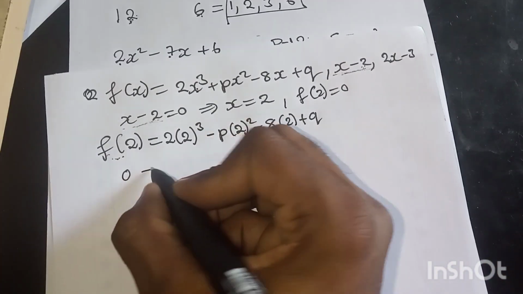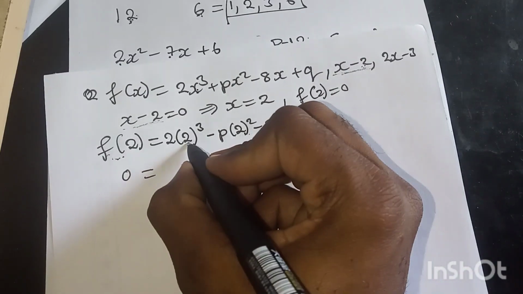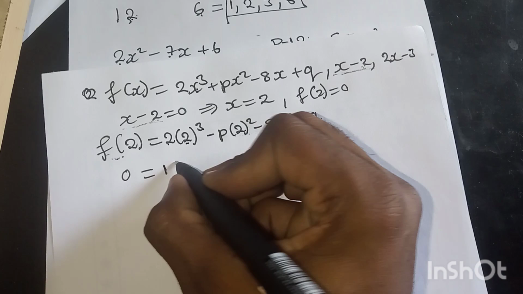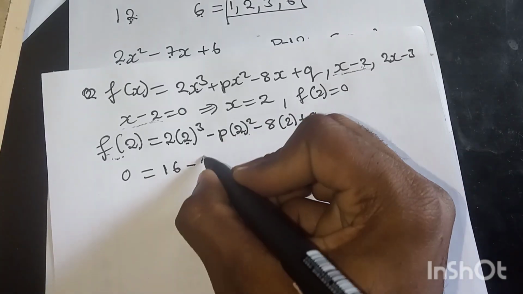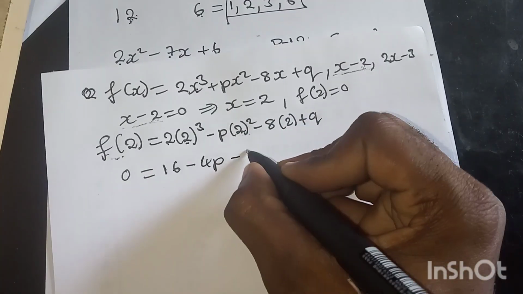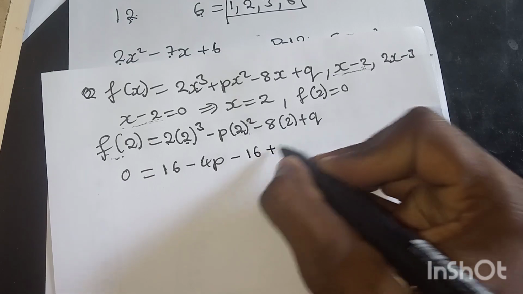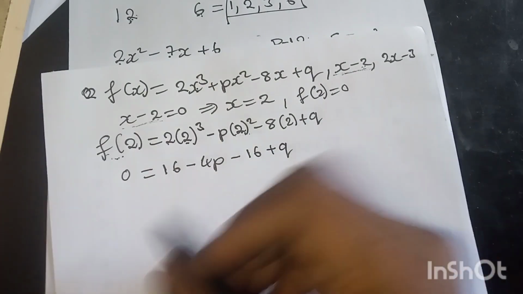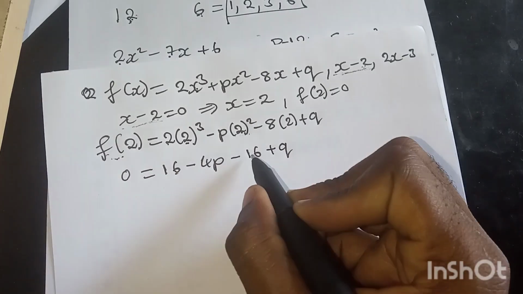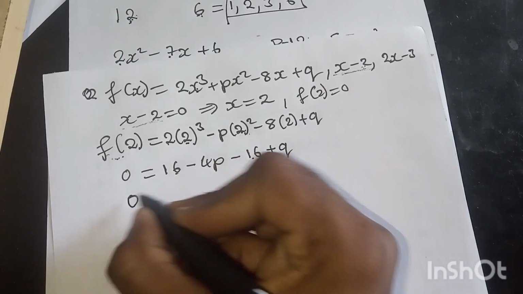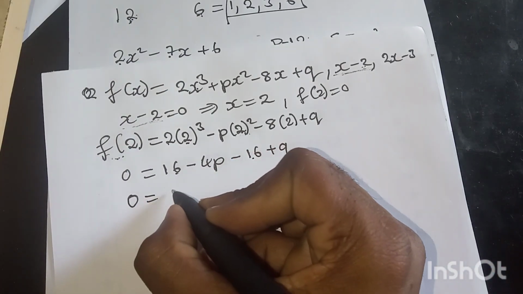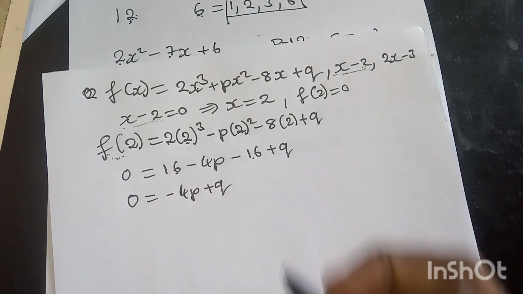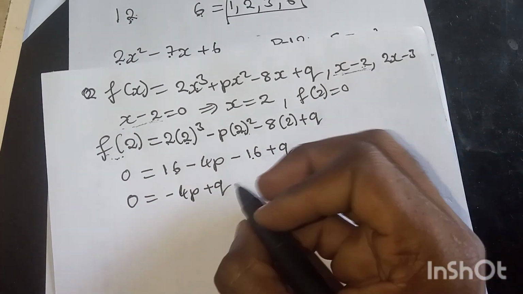So this one will be a 0. And then this is 2 to the power 3 is 8. Multiplied by this is 16. This is 4p. This is 16 plus q. So we can make an equation in P like this. 16 minus 16 is 0, so that means we have less work to do. Okay, so this one will be equation 1.